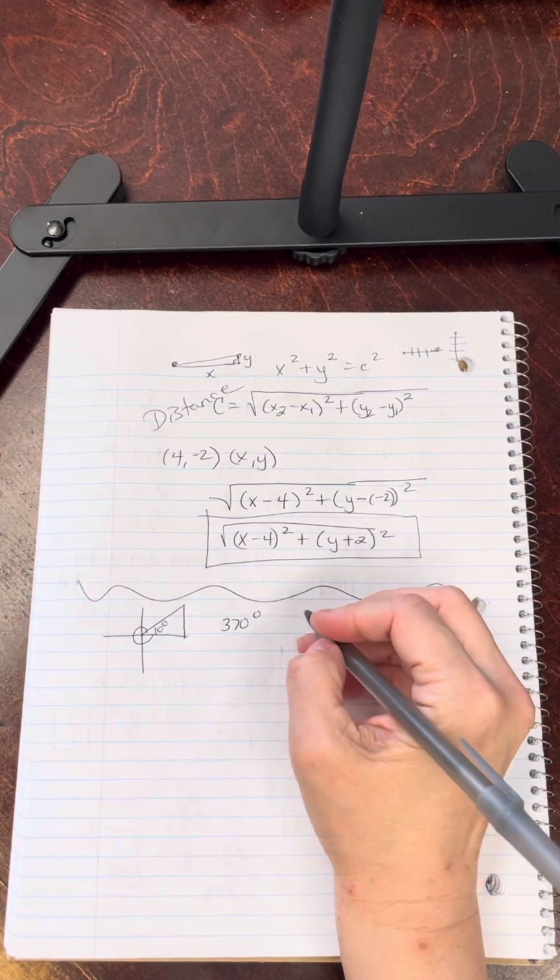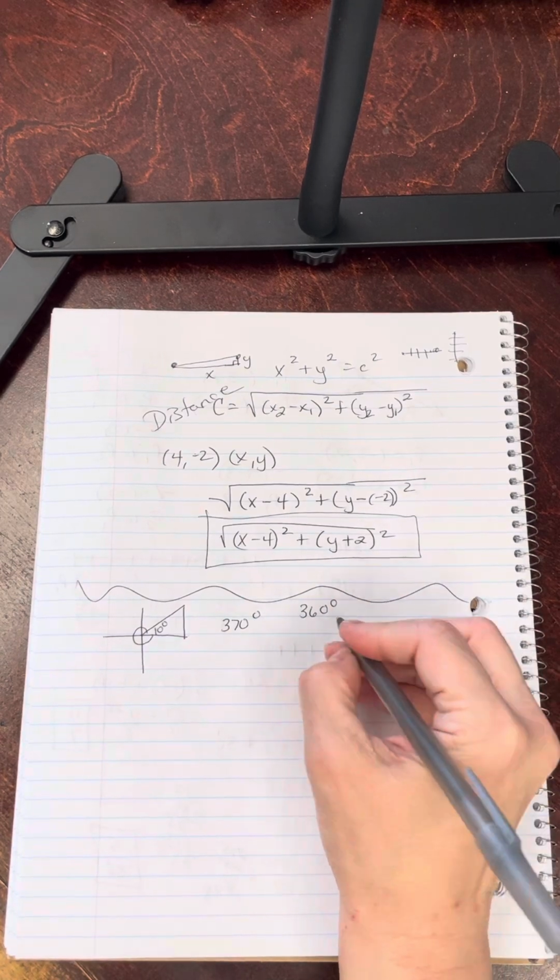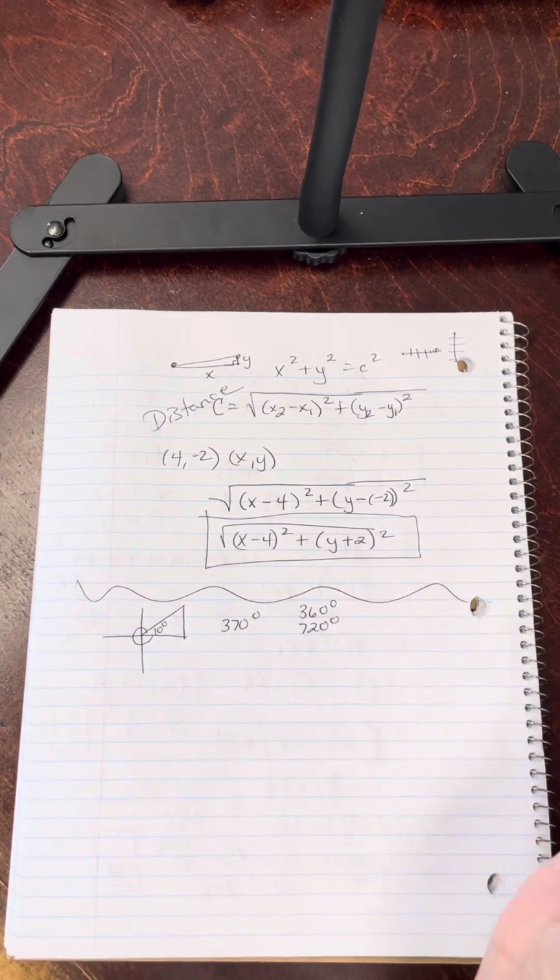So if you go one time around, you're more than 360 degrees, if you go 2 times around, that's more than 720 degrees, and so on as it keeps getting bigger. So there in part B, they remind you that we can add trig answers together, and we can have numbers that are either less than or more than the 360.